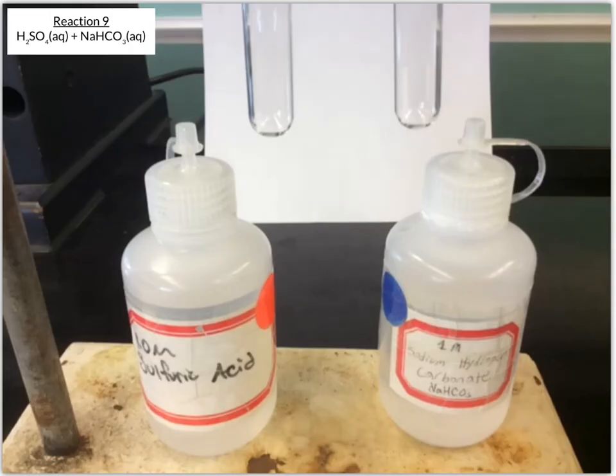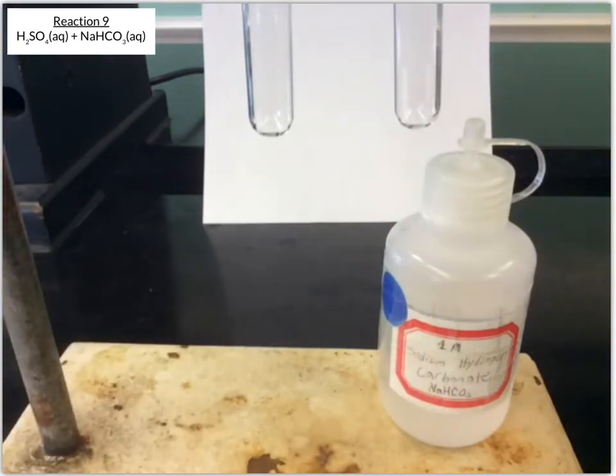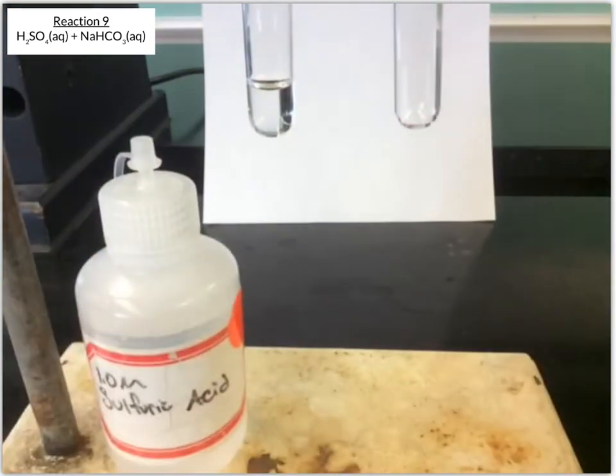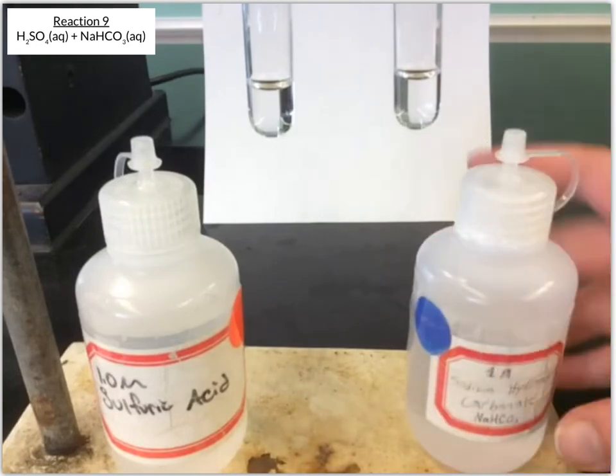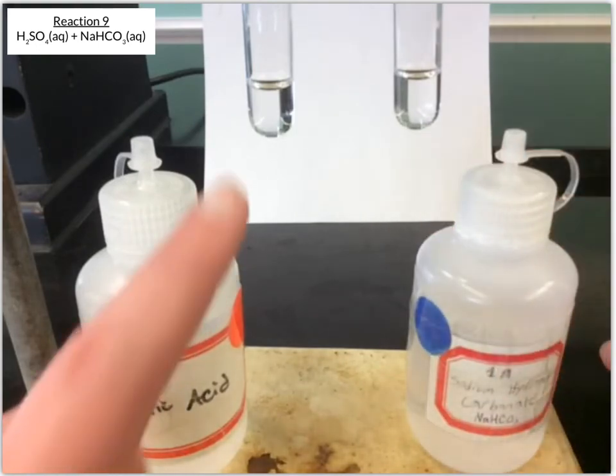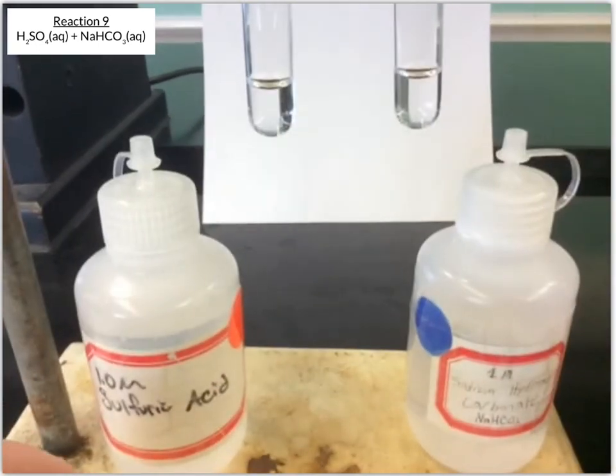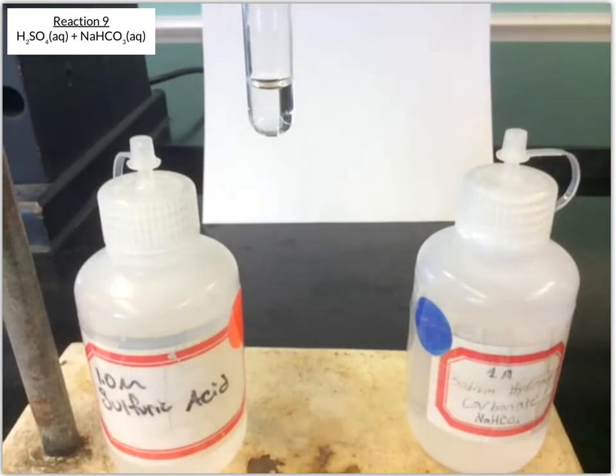Okay, so the final reaction, reaction number 9, we're going to react sulfuric acid with sodium hydrogen carbonate. Okay, so both of our starting solutions are clear colorless solutions. We're going to take the sodium hydrogen carbonate solution, and we're going to pour that into the sulfuric acid.